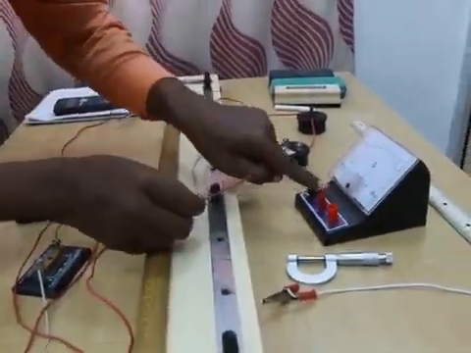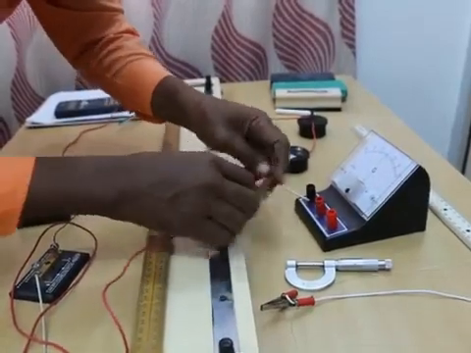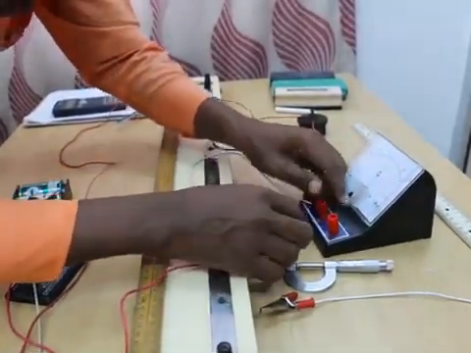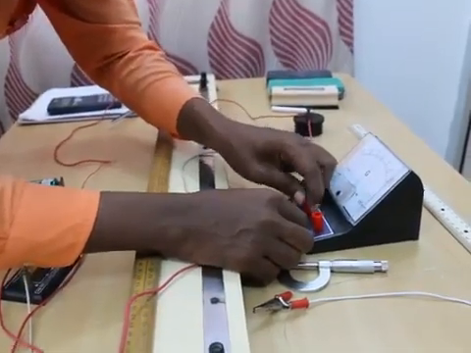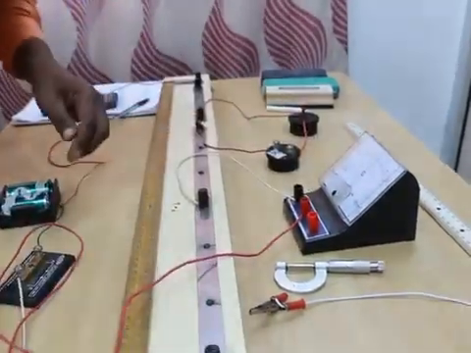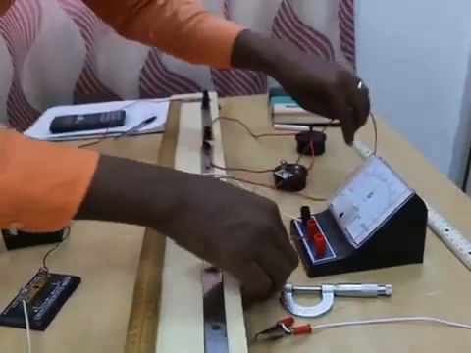I can connect here or here. All these are positive terminals, so I'll choose the middle one, the positive terminal of the galvanometer. I'm done with that one.